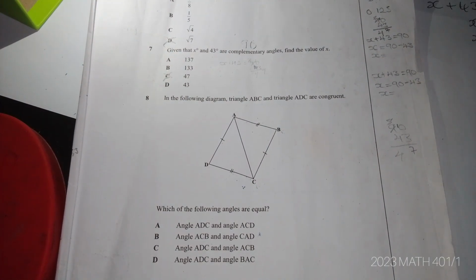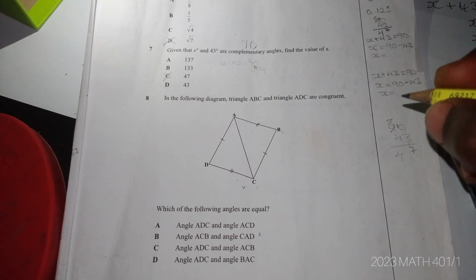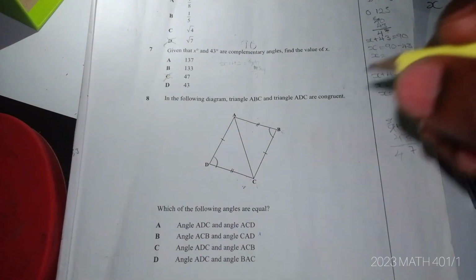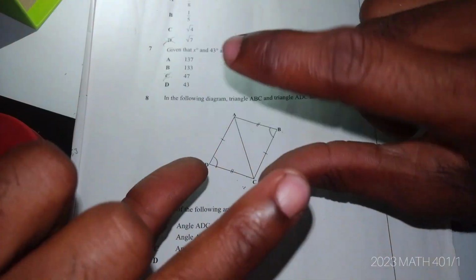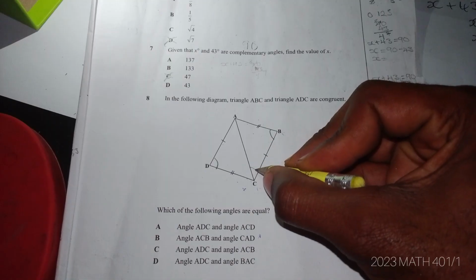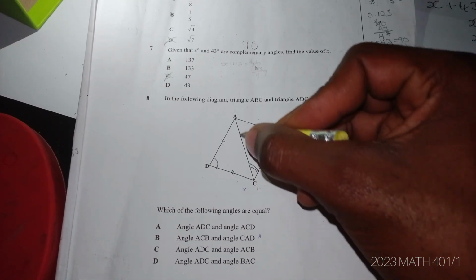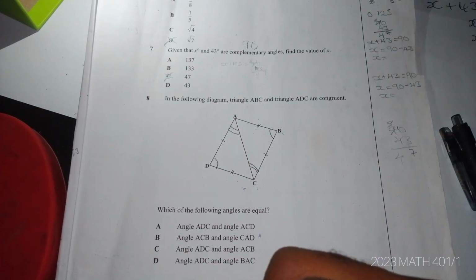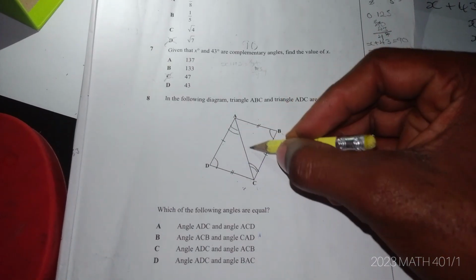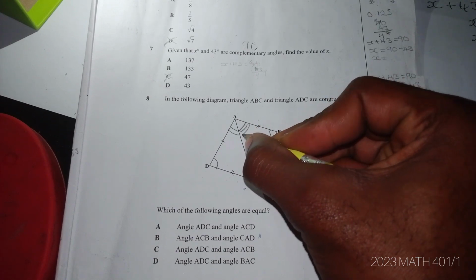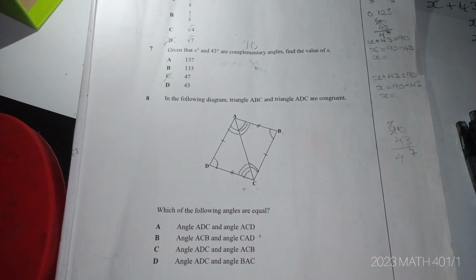Now, which of the following angles are equal? Before you even do that, you can predict the angles which are equal. Of course, this one will be equal to this. This is a fact. And since they've been twisted like this, this angle here, I'll use 2 arcs to represent it, will be exactly the same as that angle there. In other words, we have some kind of a Z there. And then this angle here will be exactly the same as that.